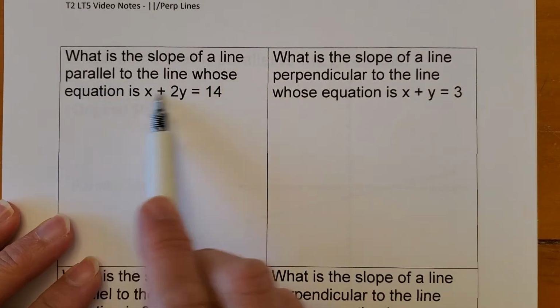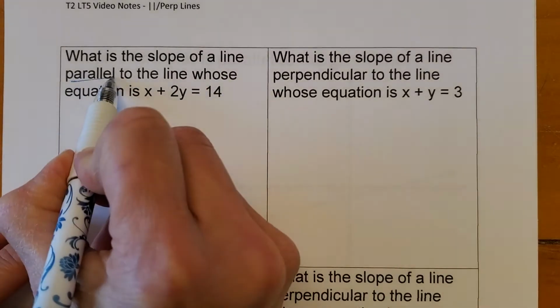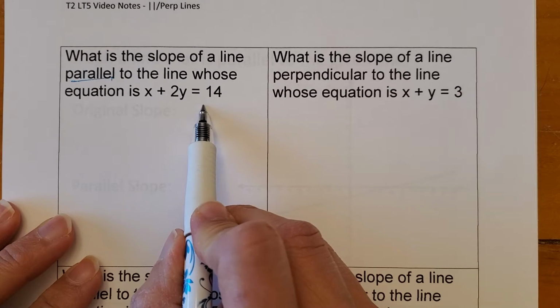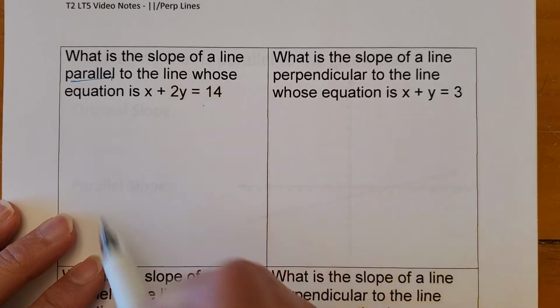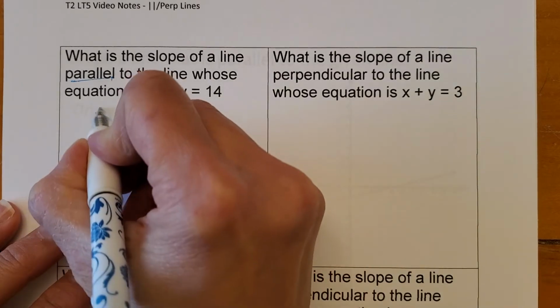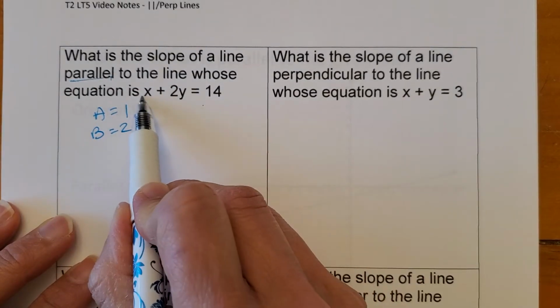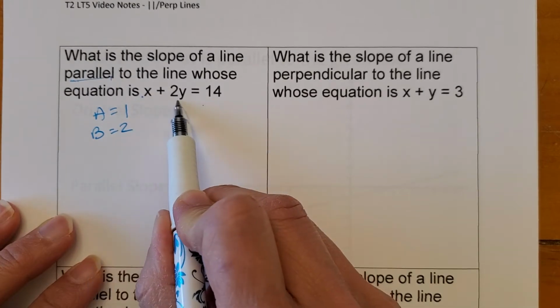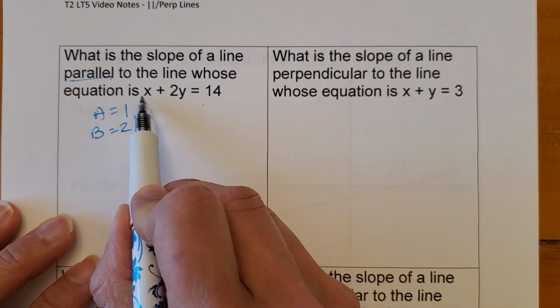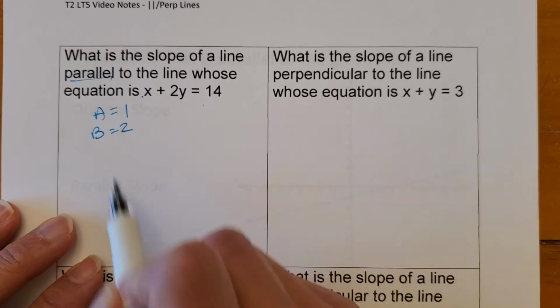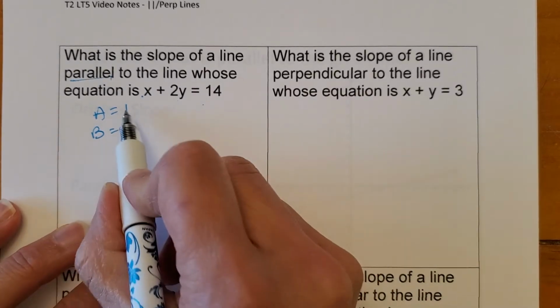What is the slope of a line parallel? That's key. Parallel to a line with this equation. And in Delta Math, you'll see most of the equations that they give you will be in standard form. So I'm going to say, well, A is 1 and B is 2, because in standard form, A is the number in front of X and B is the number in front of Y. When you don't see a number, but there's still an X, then it's like 1X. So we say it's 1.